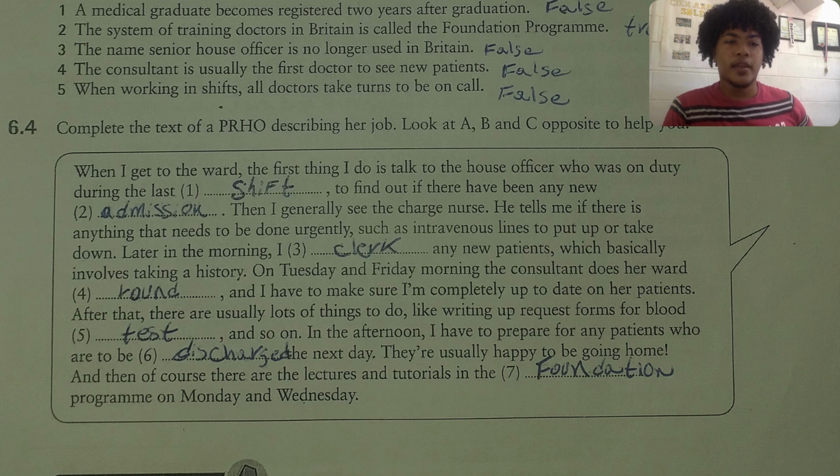After that, there are usually lots of things to do, like writing up request forms for blood tests and seeing patients who are to be discharged the next day. They're usually happy to be going home. And then, of course, there are the lectures and tutorials in the foundation program on Monday and Wednesday.